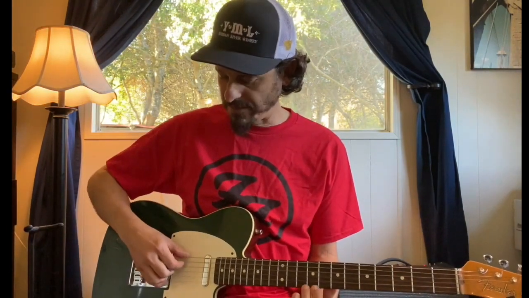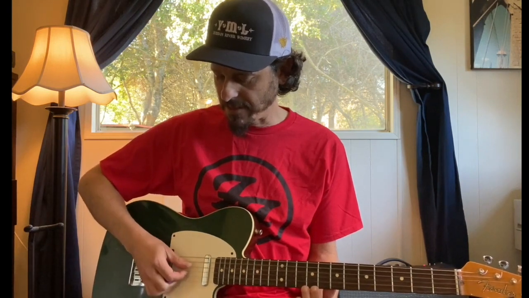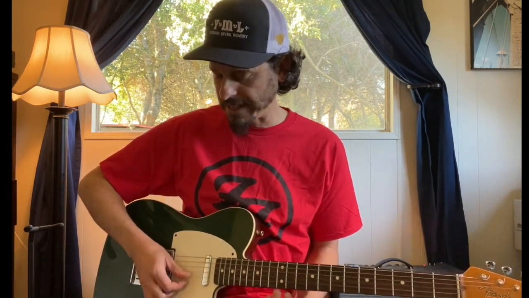These shapes will pretty much be universal on our sixth and fifth strings, our fifth and fourth strings, the fourth and third string, and then the second and first string. Once we get to our third and second string, we'll have some different shapes because of the tuning.